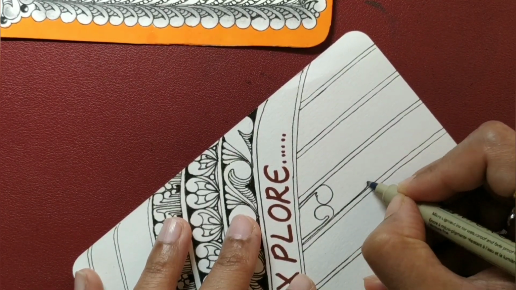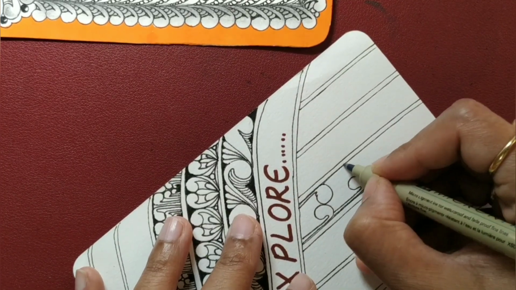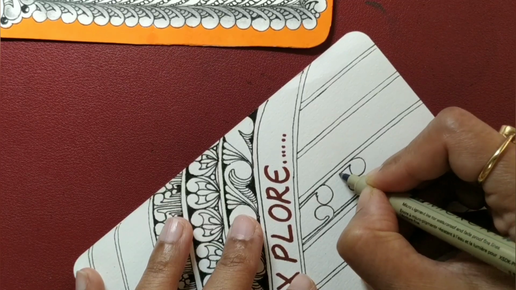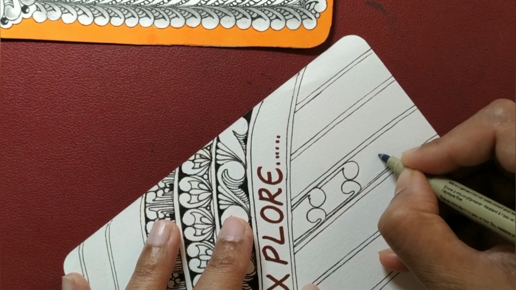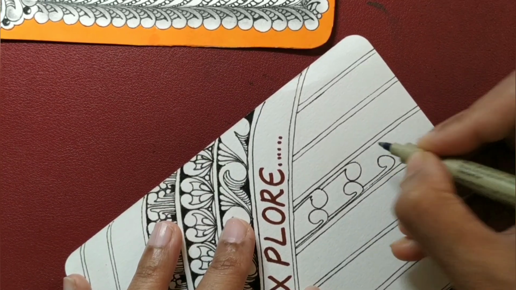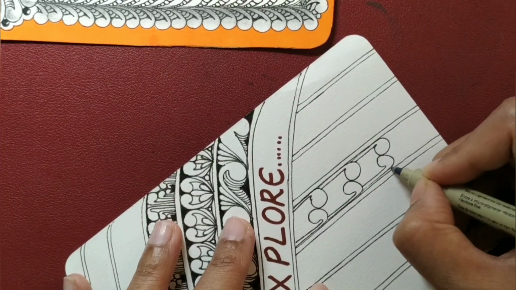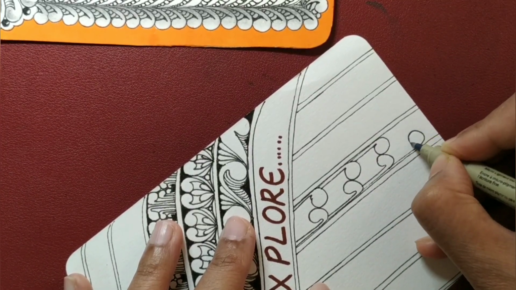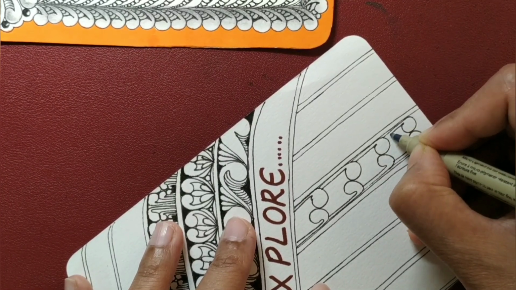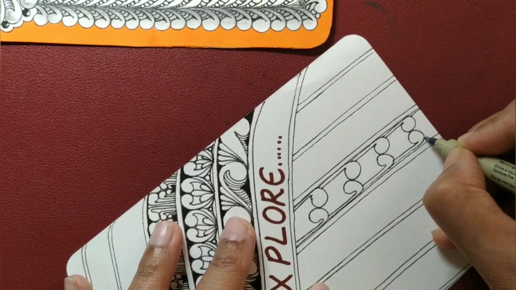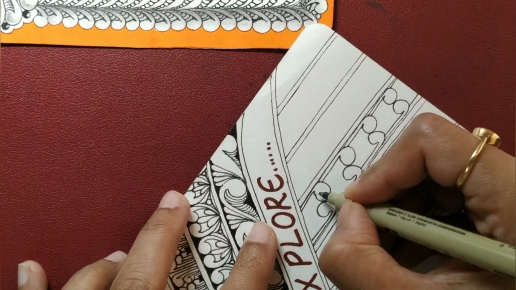Again, draw one like this and another one like this. Again, one like this, another one like this. Again, one like this, another one like this. Yeah, that's one more possible arrangement.